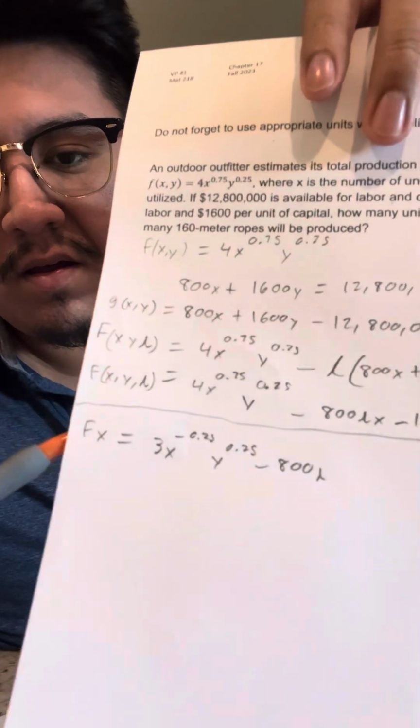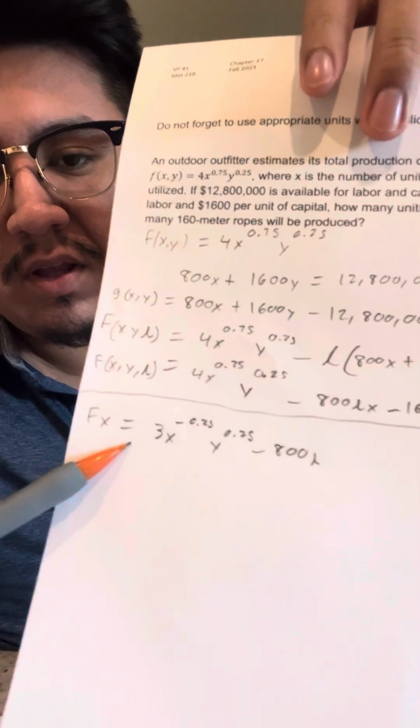So it's going to be 3x to the negative 0.25, and then y to the exponent of 0.25, minus 800 lambda. But let's clean this up.